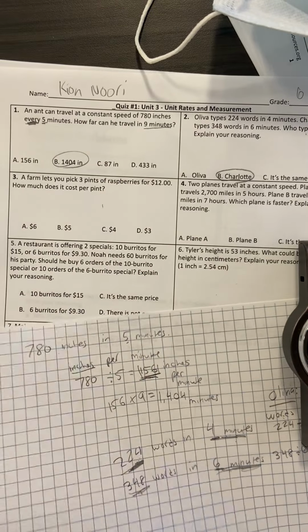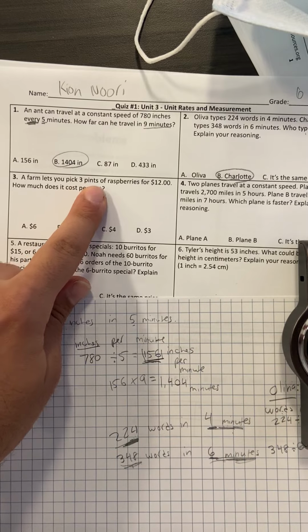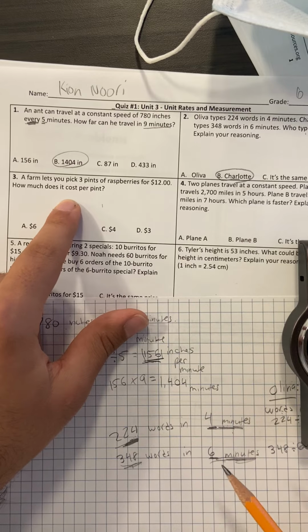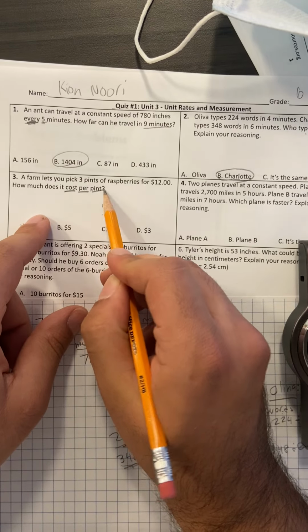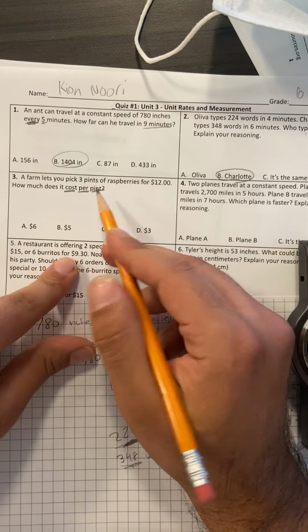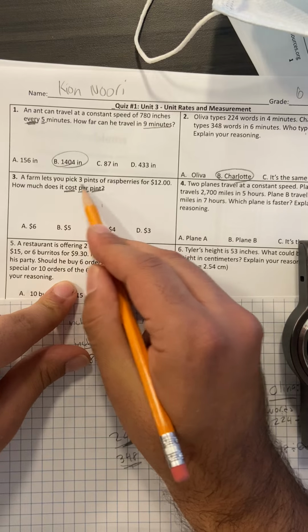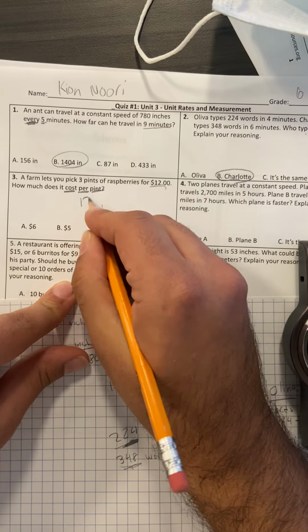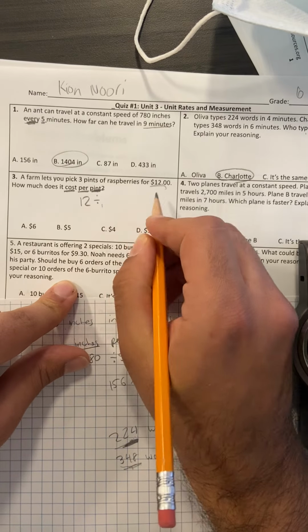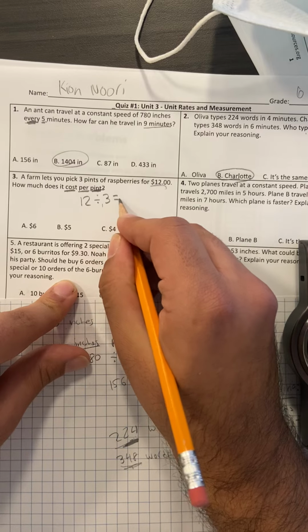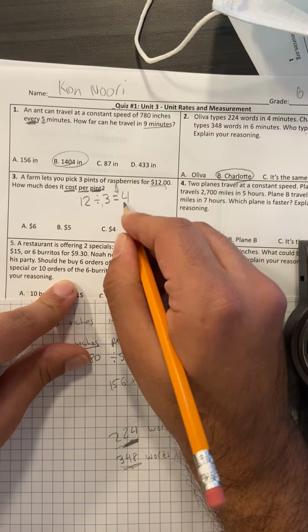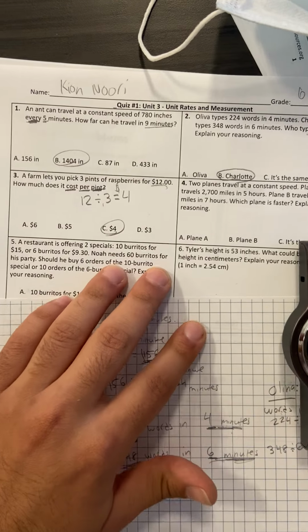All right. A farm lets you pick 3 pints of raspberries for $12. How much does it cost per pint? Cost per pint. That means we want to know how much 1 pint costs. Well, the first thing we see is cost. So what number out of here relates to the cost? $12. So you do 12 divided by, and then the next thing we see is pints. So $12 buys you 3 pints. We want to know how much each pint is. 12 divided by 3 is 4. So each pint is $4. Okay, next.